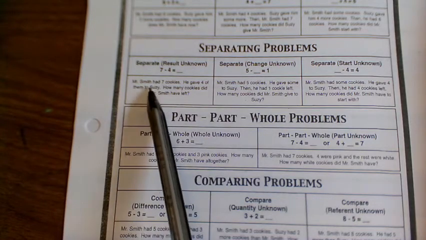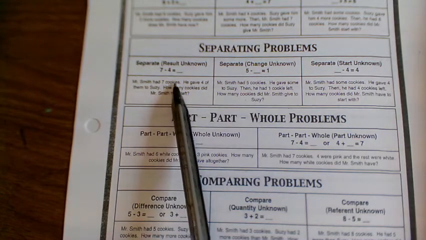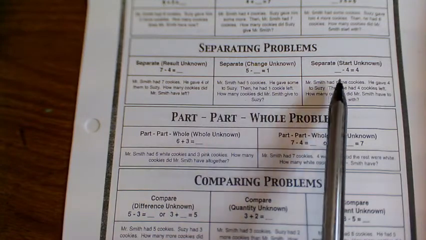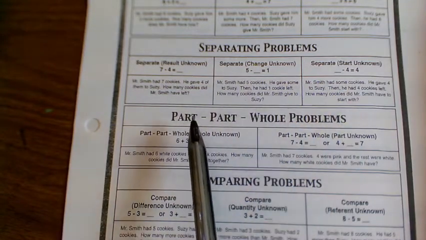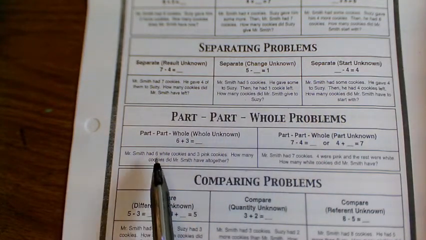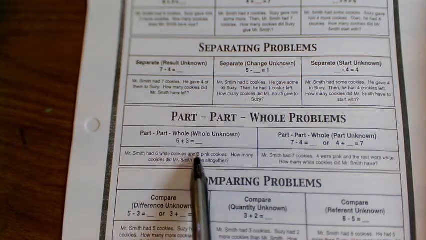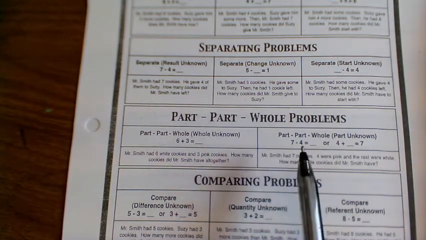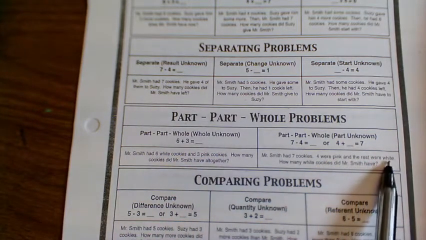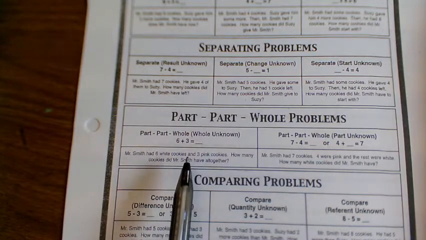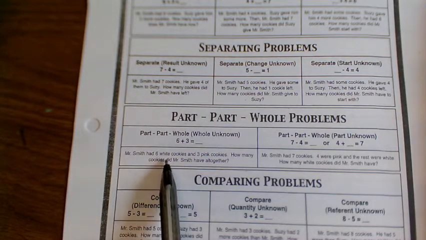So if you look here above, we are just talking about cookies, cookies, cookies. But if you notice in the part whole examples, now we have white cookies and pink cookies. So we've given them a color to distinguish them a little bit more than just saying regular old cookies. So now we have the white part and we have the pink part.